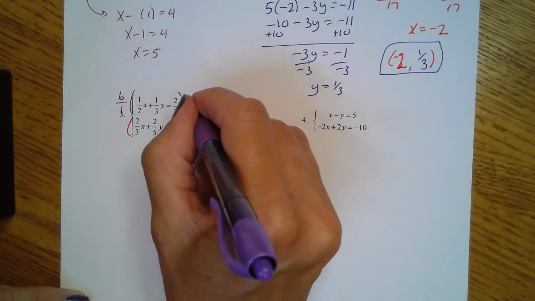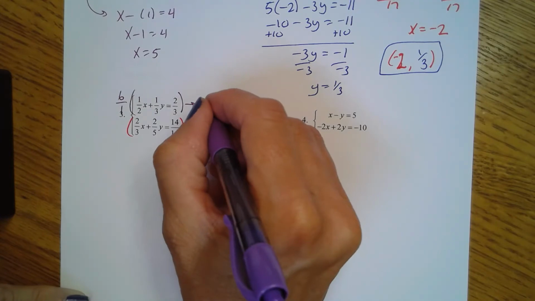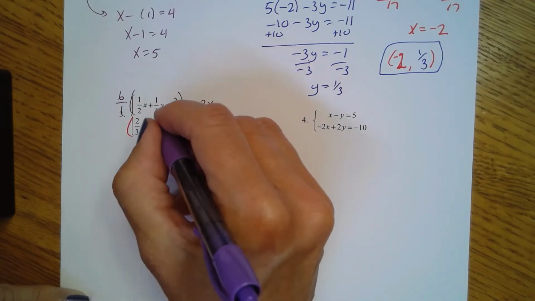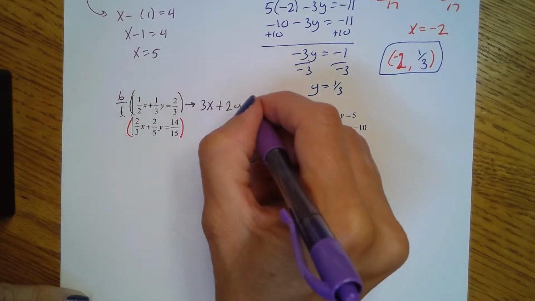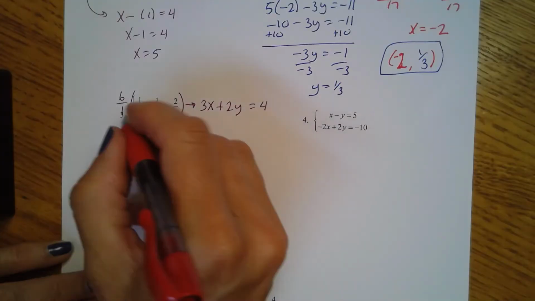So the first equation turns out to be 6 divided by 2 is 3, so I get 3x. 6 divided by 3 is 2, so I get 2y. 6 times 2 is 12, but divided by 3 is 4.